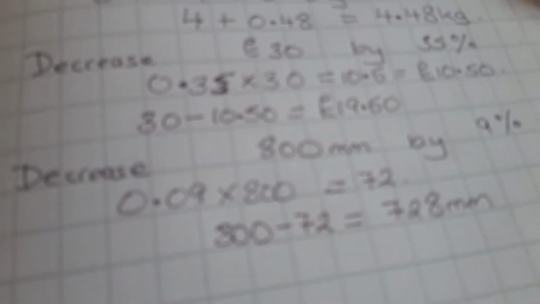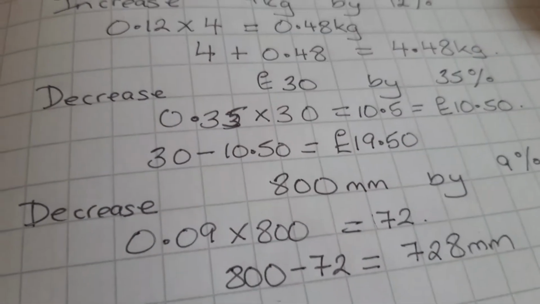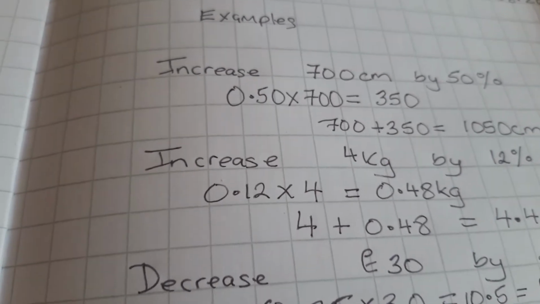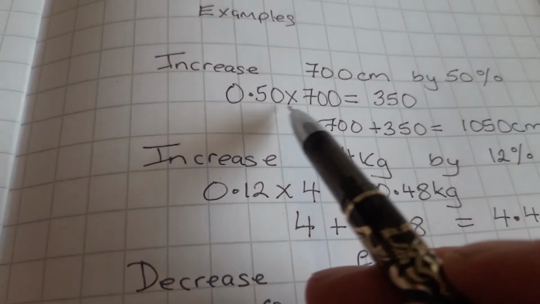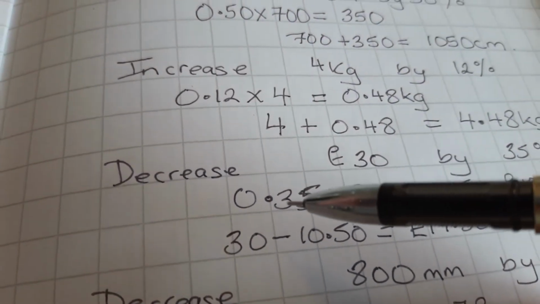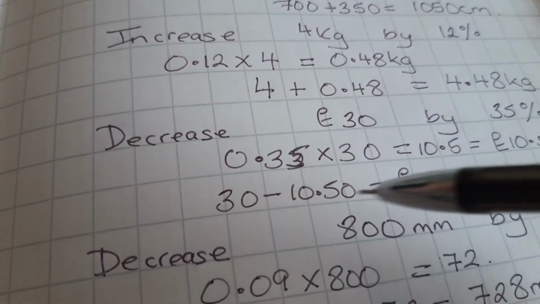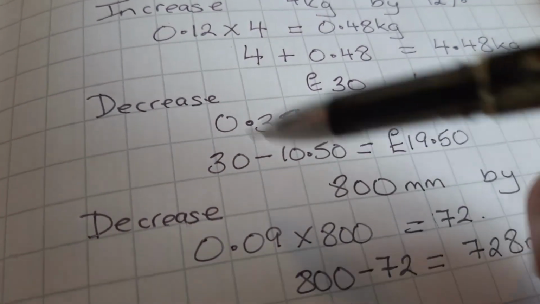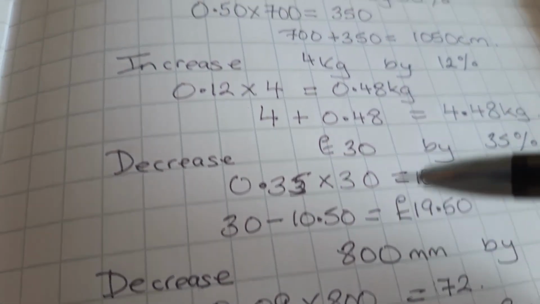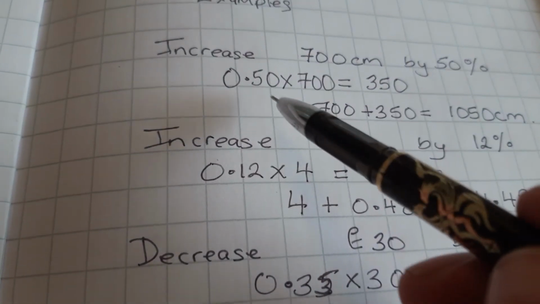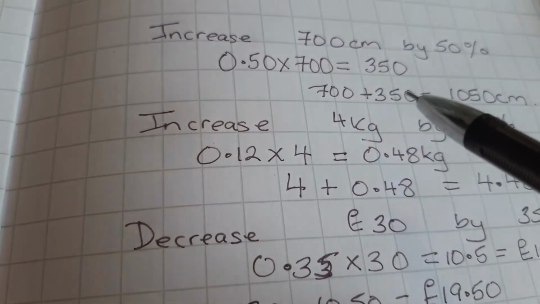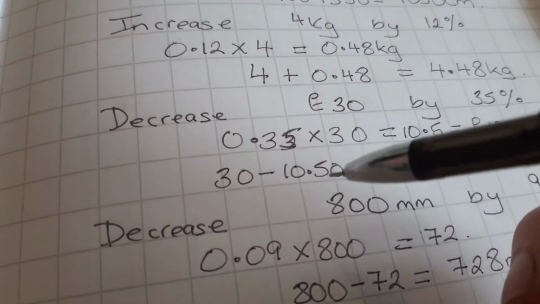So the important thing to remember is read the question. Make sure you know it's either increase or decrease. If it's increase, once you have worked out the percentage amount, you are going to add. If it's decrease, once you've worked out the percentage amount, you're going to take away. Because if you do the opposite thing, you'll get the question wrong. So it's just an extension of what we did at the beginning, working out a percentage of an amount. And once you've worked out the percentage of an amount, you either add it on for increase or take away for decrease.